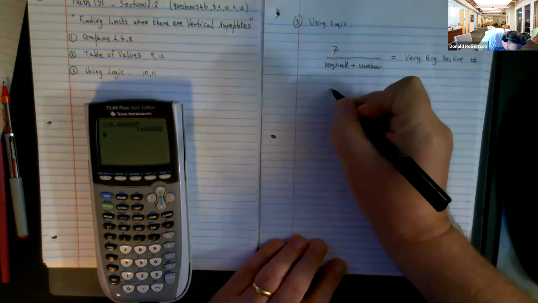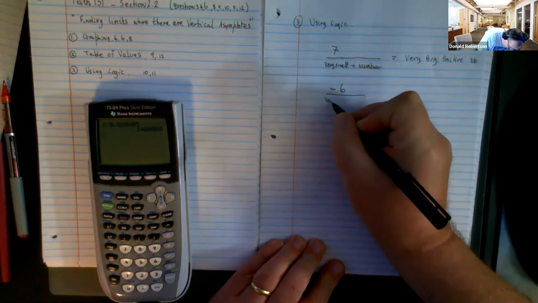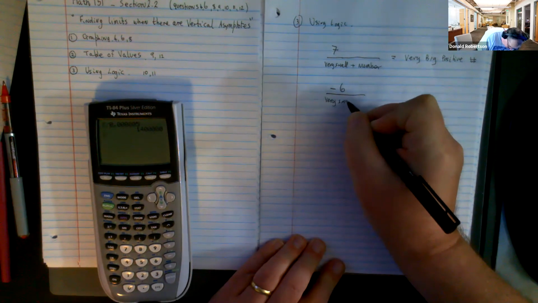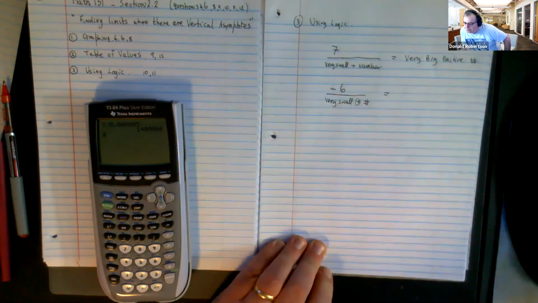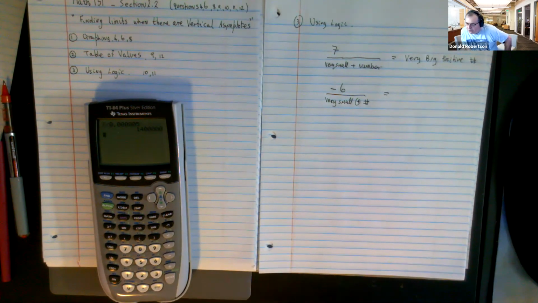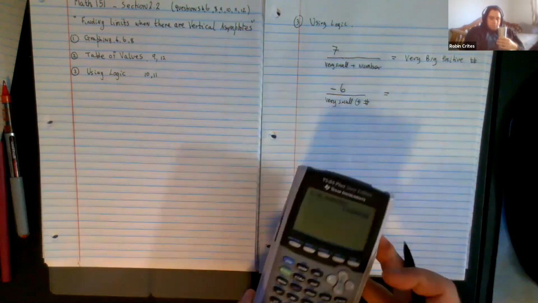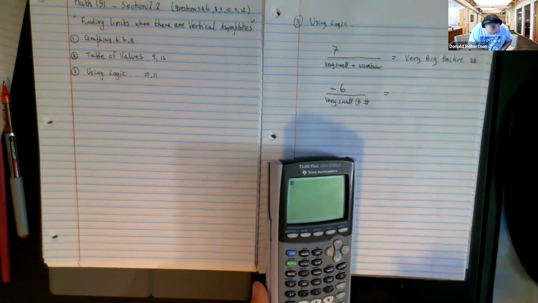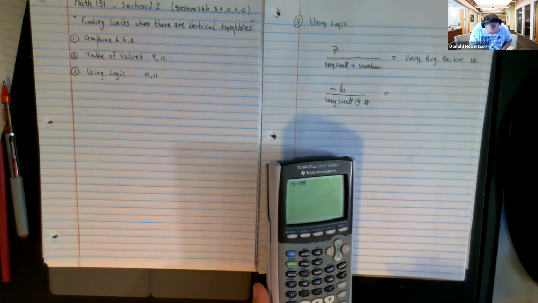What do you think -6 over a very small positive number would get you? A very small number, you think? So -6 divided by a very small positive number.